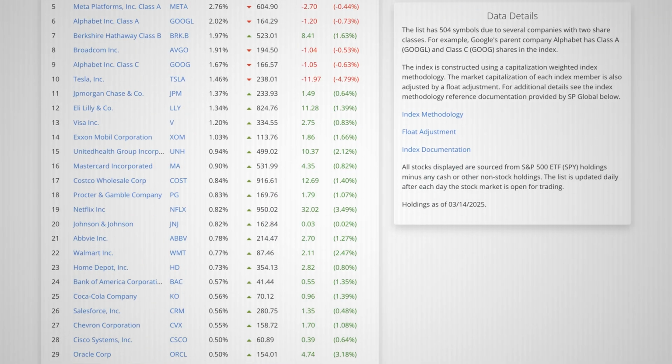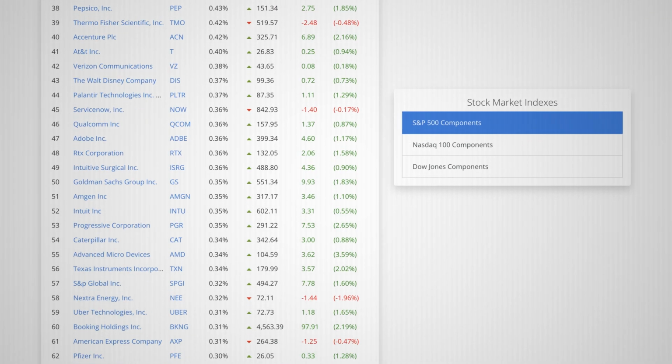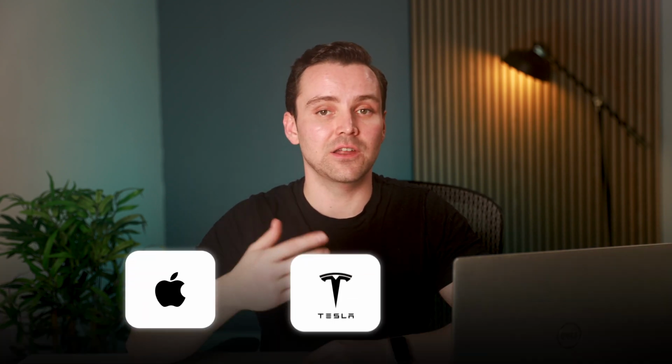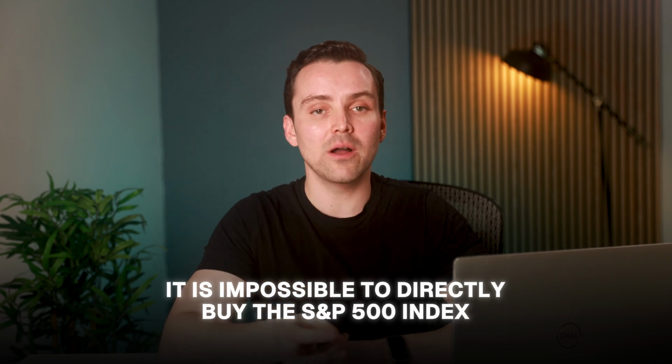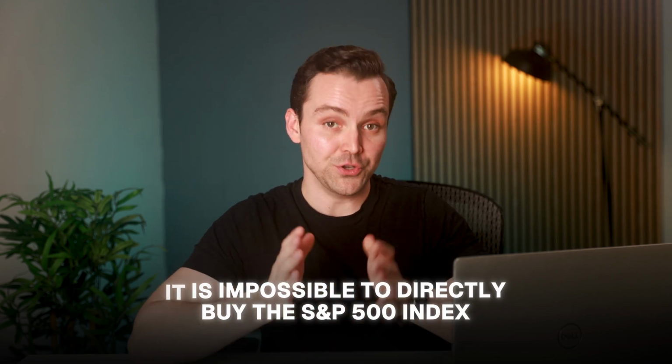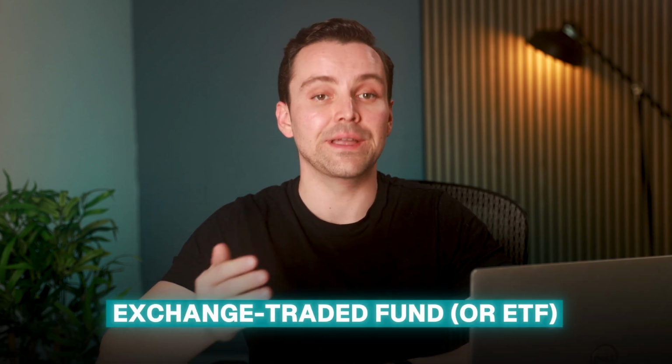So, after you open your Freedom24 account and make a top up, you need to choose an S&P 500 ETF to buy on Freedom24. The S&P 500 consists of the leading 500 publicly traded US companies. It includes large, well-known companies such as Apple, Tesla, and Microsoft, just to name a few. However, it's impossible to directly buy the S&P 500 index. What you can do is invest in the S&P 500 through an instrument replicating every movement of the index, like an exchange-traded fund, or ETF.